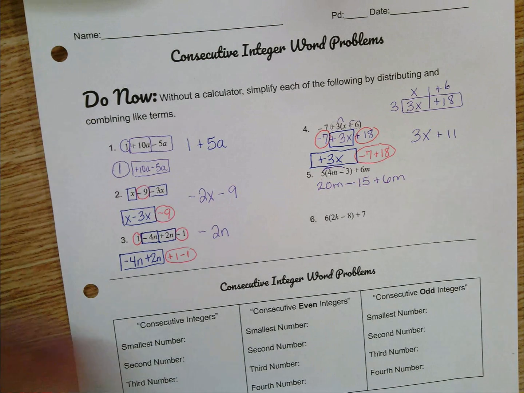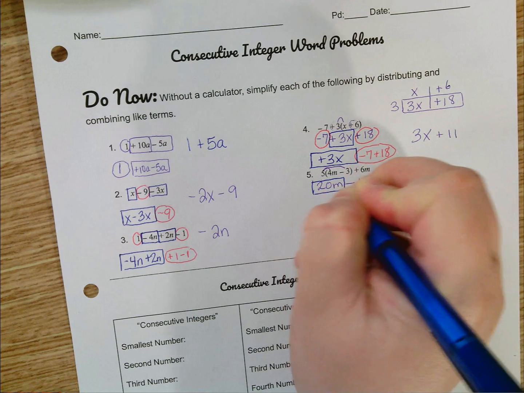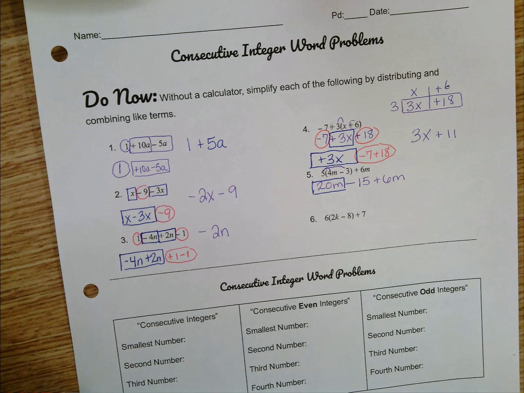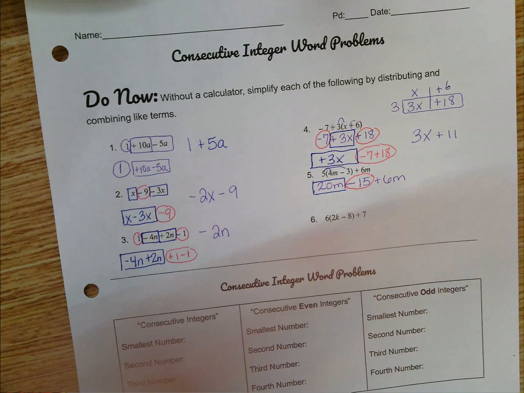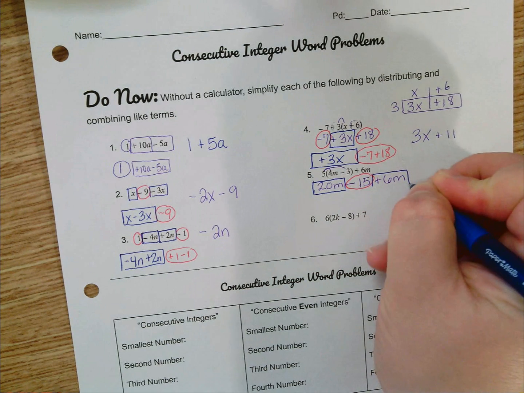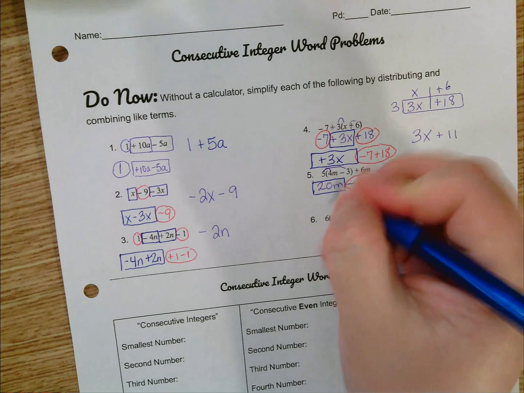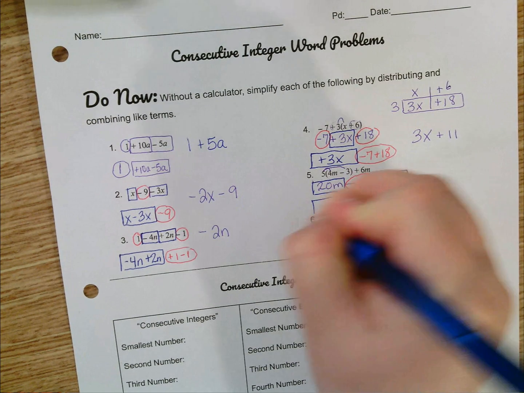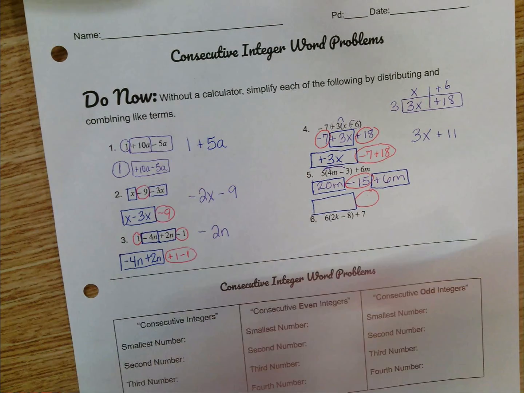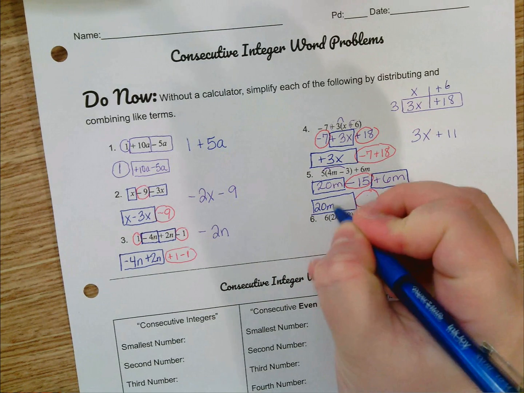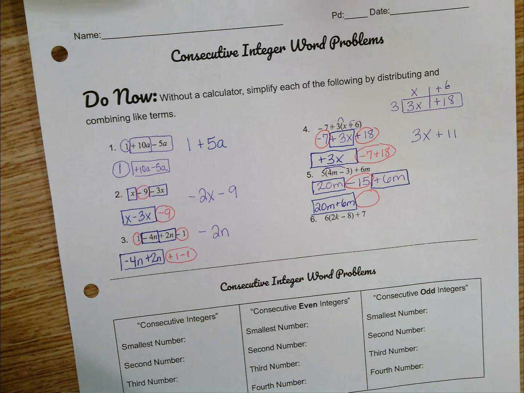When I combine like terms, I know I've got my m's and I've got to keep them separate from my constants. So I've got a 20m, minus 15 is a constant, and then plus 6m is another m term. So I've got 2 variable terms and 1 constant term. I prefer to look at my variables first. For my variables, I've got 20m and then also plus 6m. And for my constants, I just have minus 15.